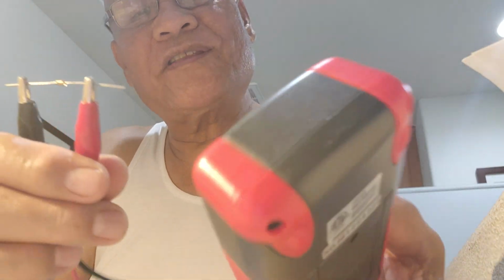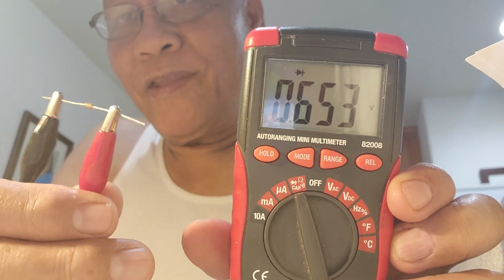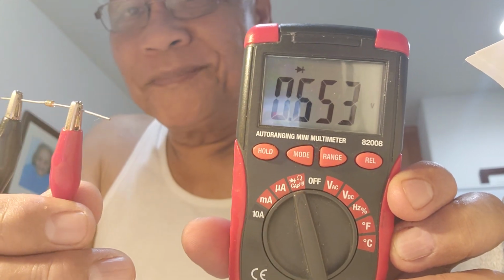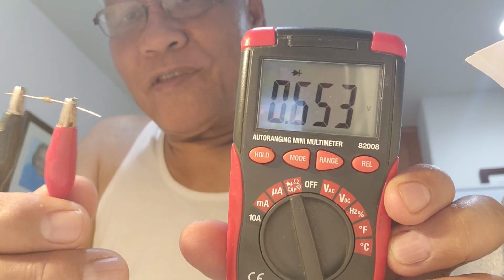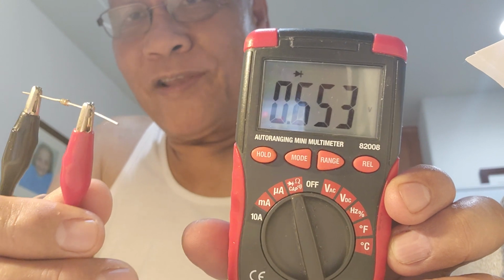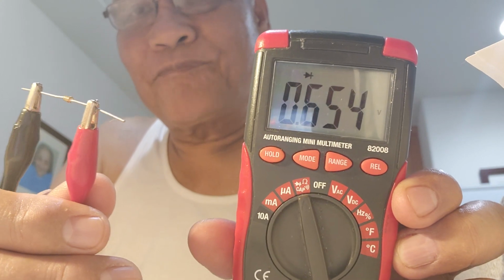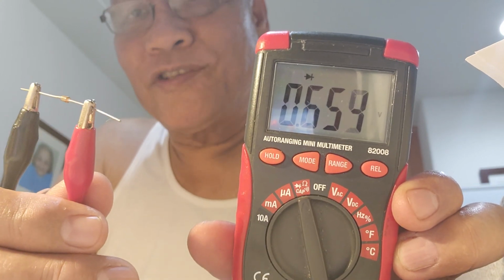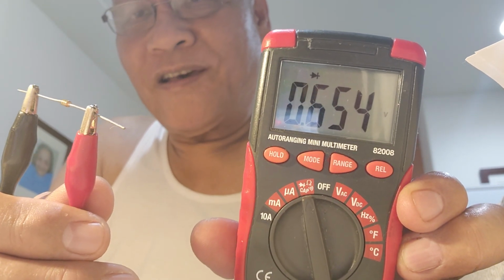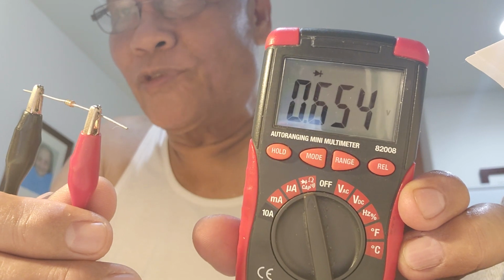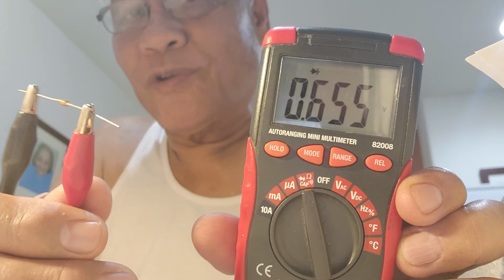If I reverse it, the reading is 0.652. That reading, 0.652, means this diode is passing current, right? And the value is 0.652. Just beware of the value of the voltage, because if the reading is 0.2 volt, that's no good. For a good diode, the reading should be 0.6 something, or 0.8. But if the value is low, 0.2 or 0.1, that diode may be on the verge of destruction already.